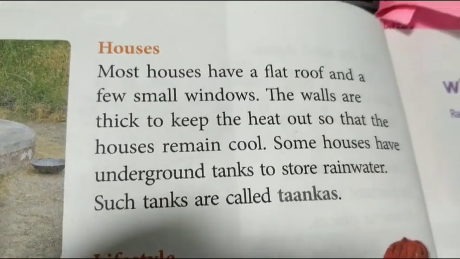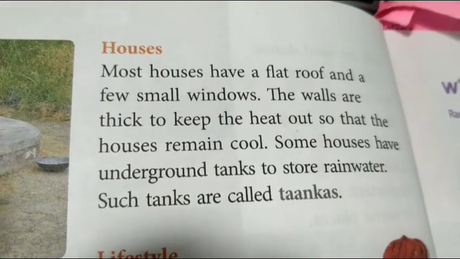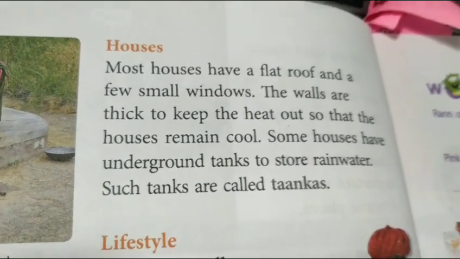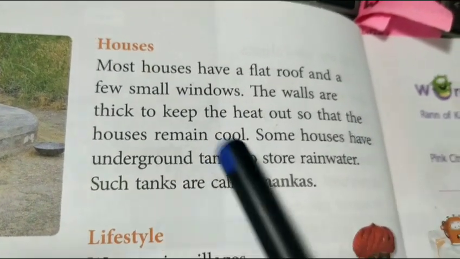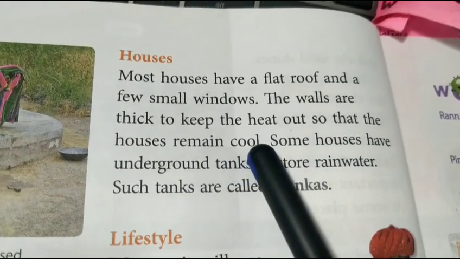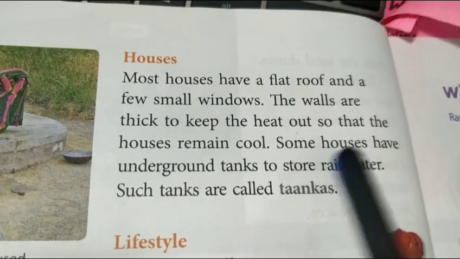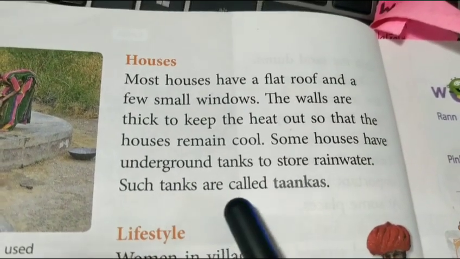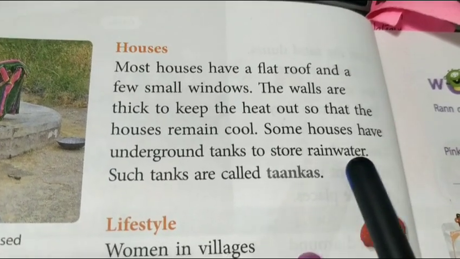Now we will come to the houses, how they made the houses. Most houses have a flat roof and a few small windows. The walls are thick to keep the heat out so that the houses remain very cool. Some houses have underground tanks to store rainwater. Such tanks are called tankas.